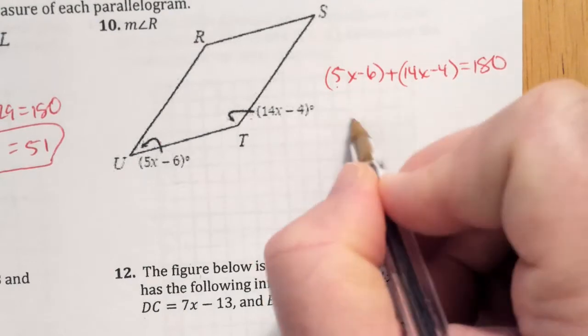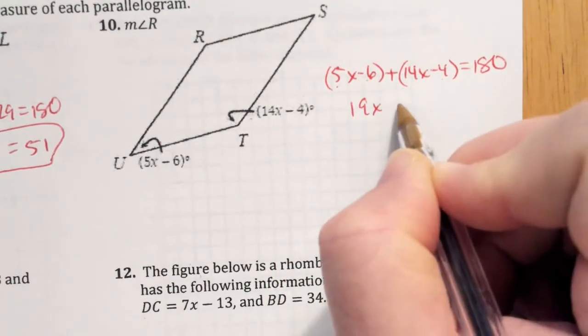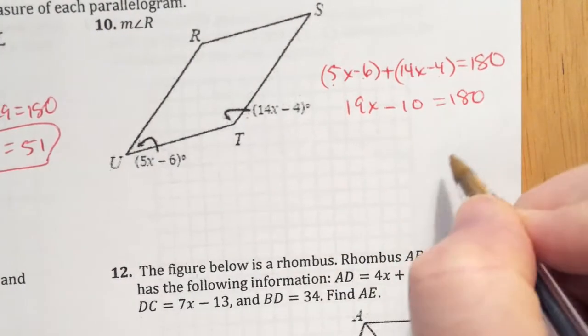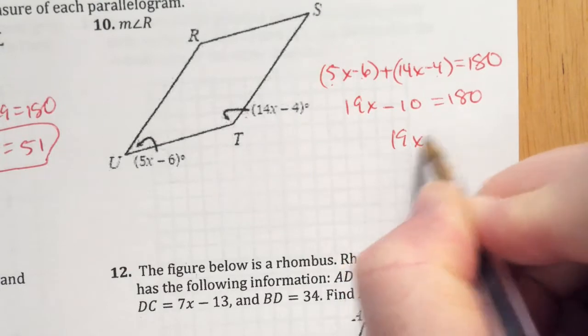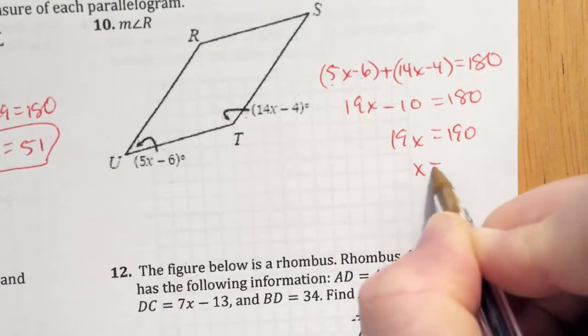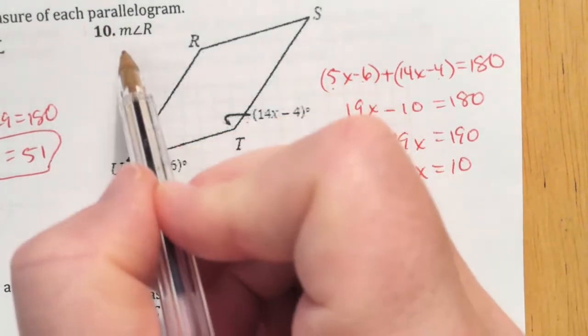So 5x plus 14x is 19x. Negative 6 minus 4 is negative 10, is equal to 180. Add 10 to both sides. 19x equals 190. Divide by 19, and x would equal 10. Awesome. But they wanted R.